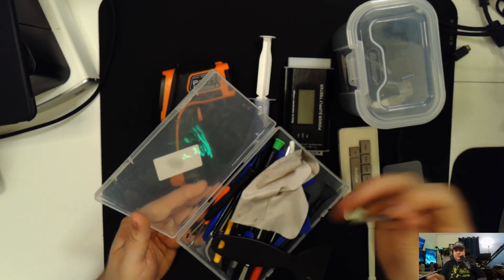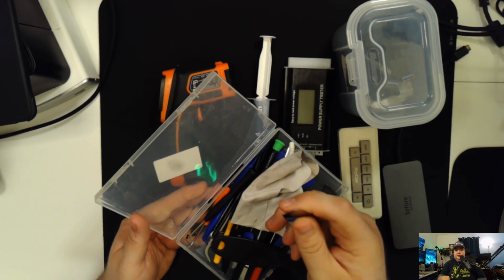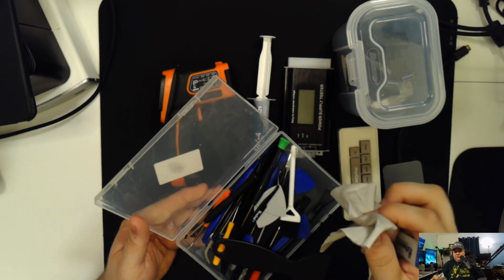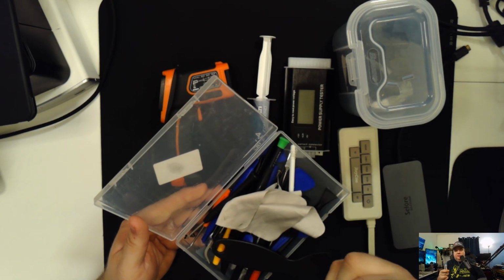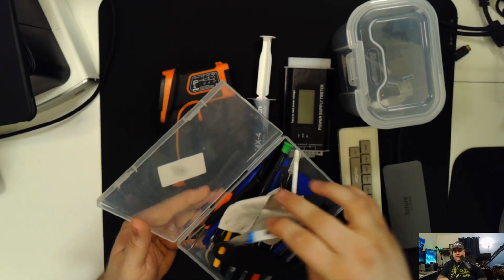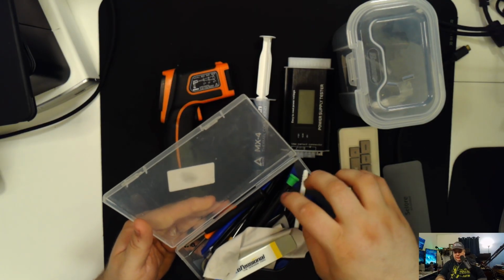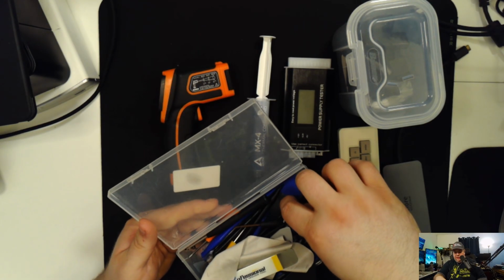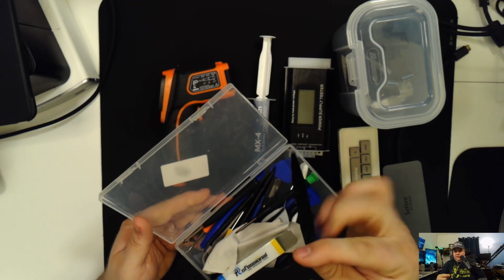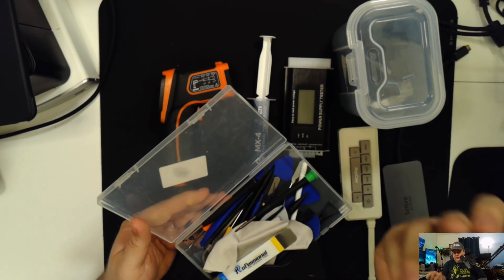This is one of my favorite tools. It's metal, and it pops laptop lids like crazy. But sometimes you don't want to use this because maybe the tabs are too tight, so then you move on to some of the plastic ones. I've got to buy a new one of these. I've already snapped that one, but I do have one more, which is why I haven't bought it yet.